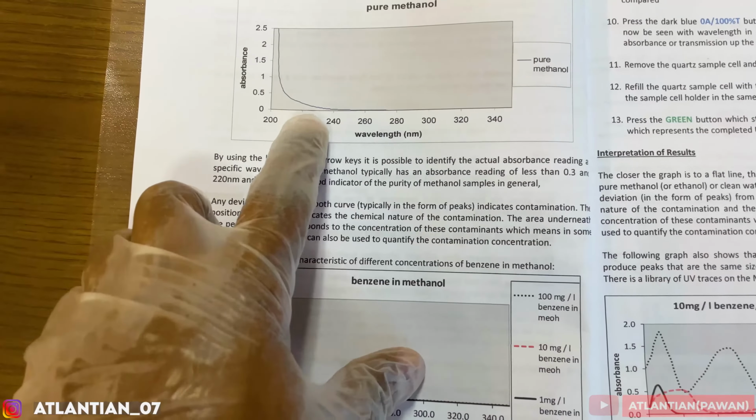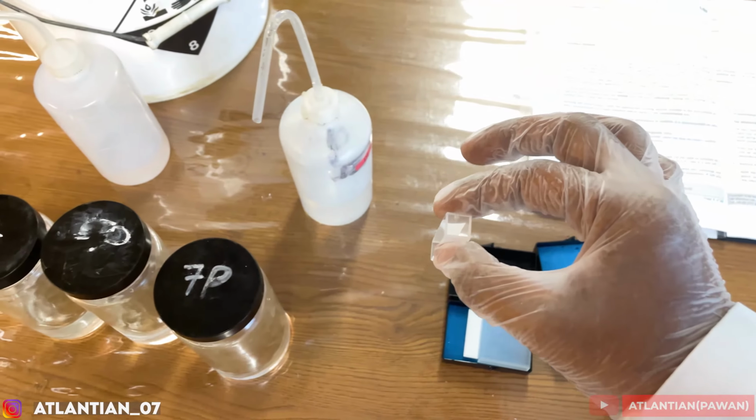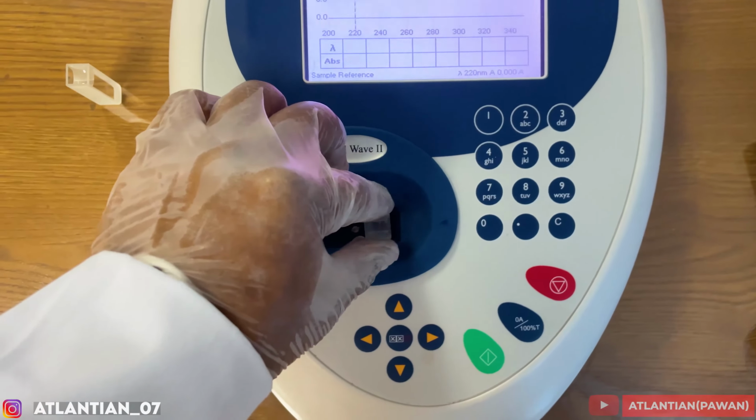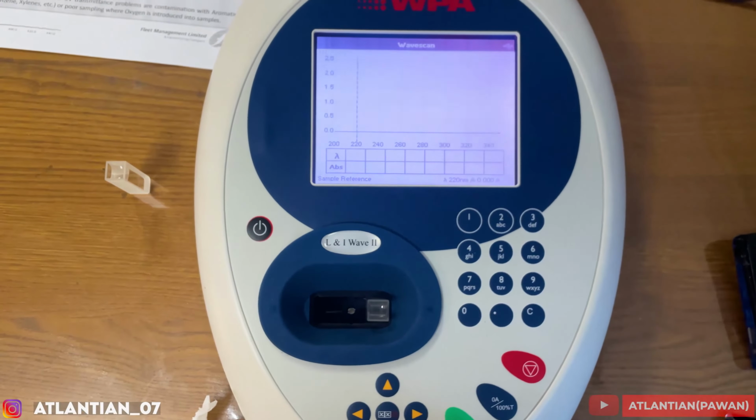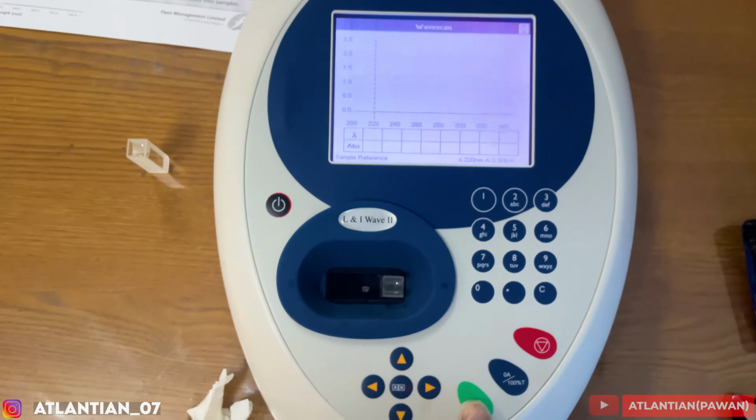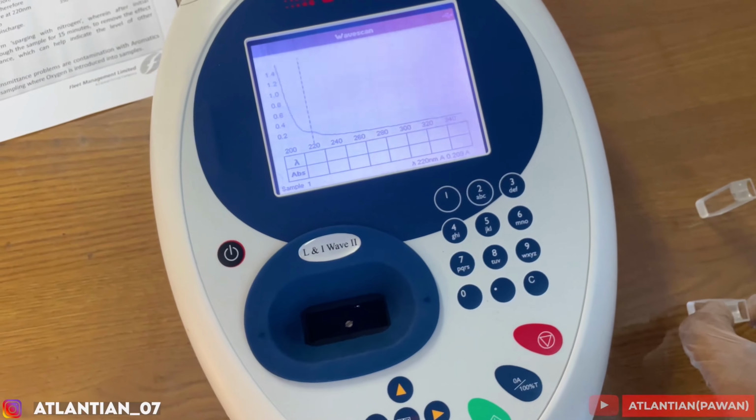And now I'll prepare my tank sample. These are my tank samples for M.E.G., and I'll be adding this into my second quartz glass. This is my tank sample. I'll insert this inside the slot and press the calibration button. Here the absorption is 0.085, which is fair enough, which is less than 0.3. That's the basic idea. So this is one test, the wavelength absorption test.